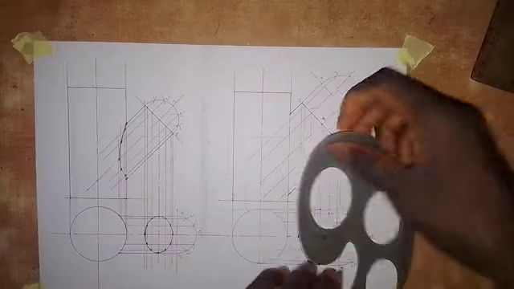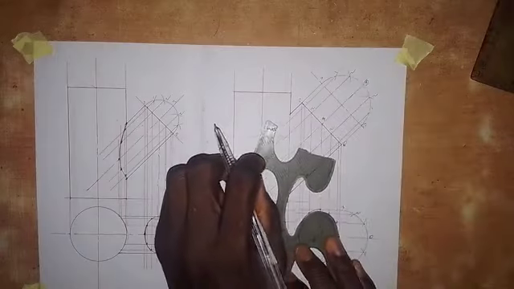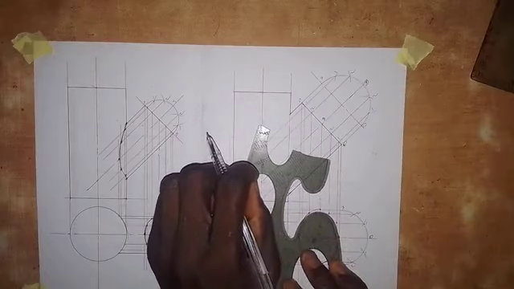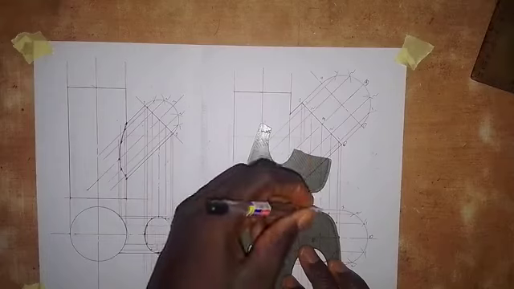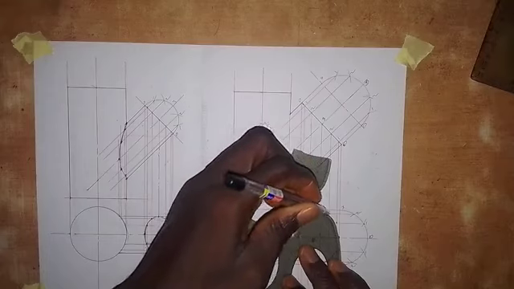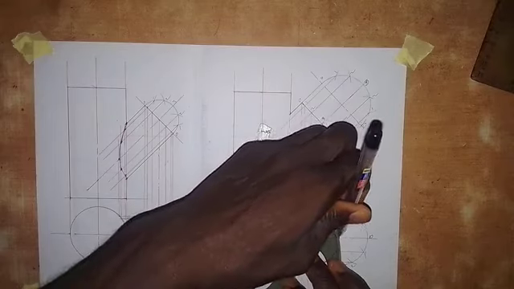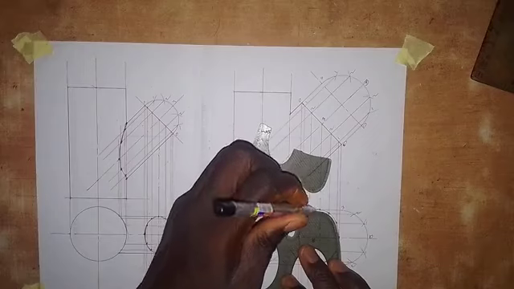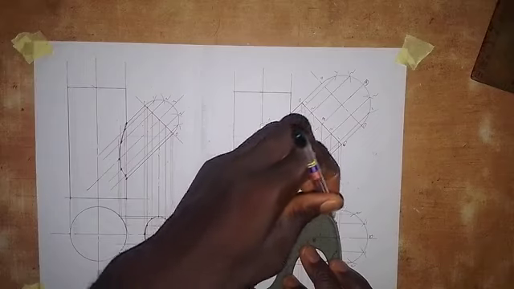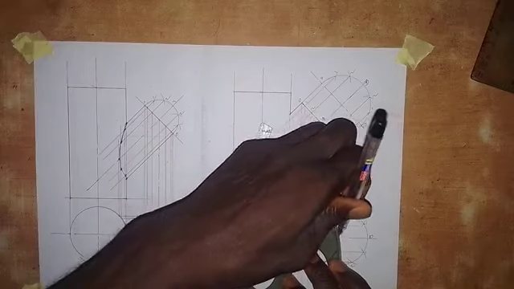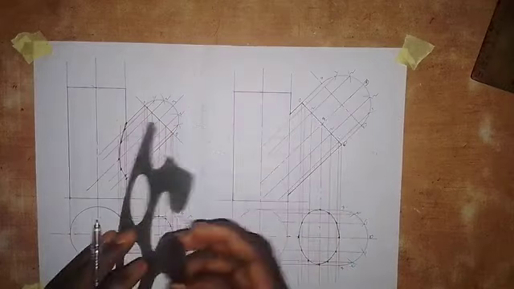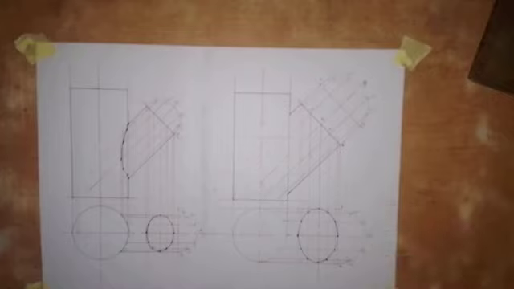Okay, then here on this side, we join this point together. So this is what it will look like in the plan.